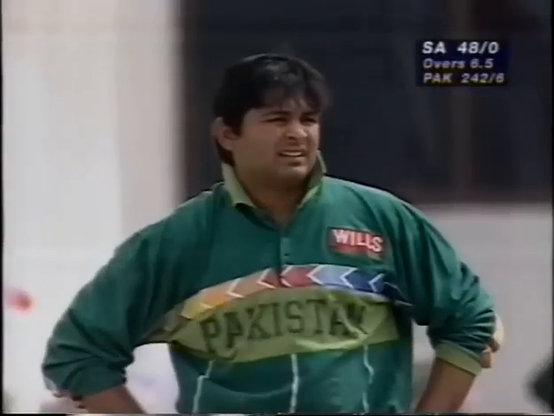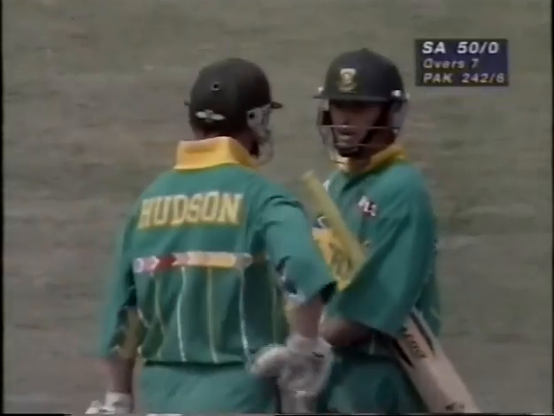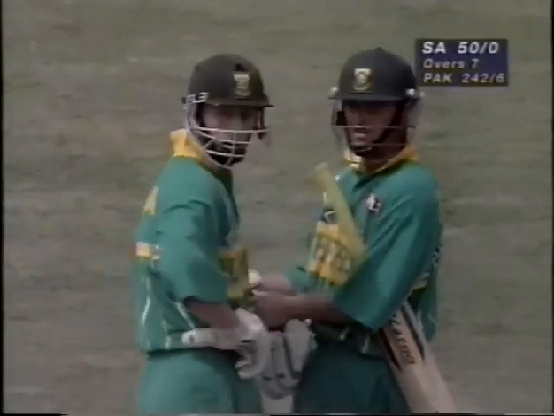That's through the offside for 4. 50 up for South Africa. We're only in the 7th over. A brilliant start for the South Africans.